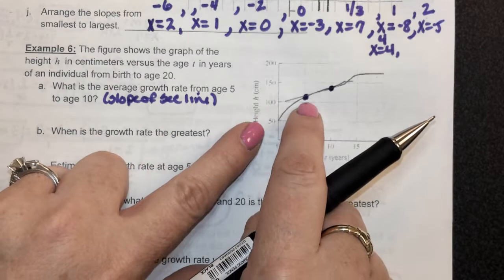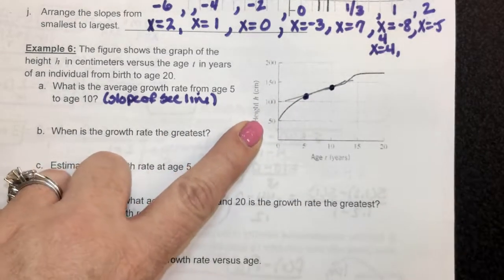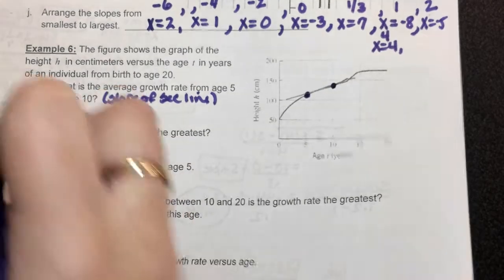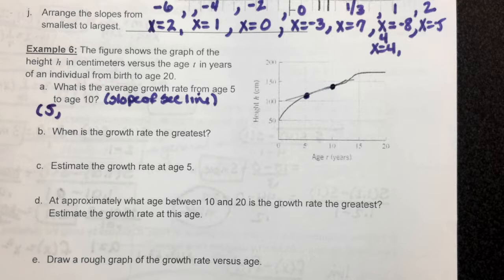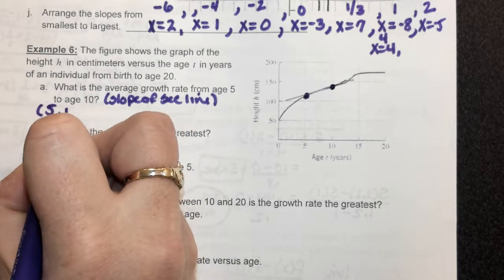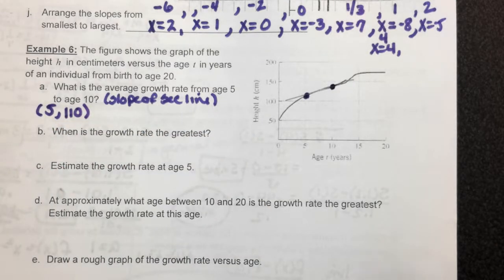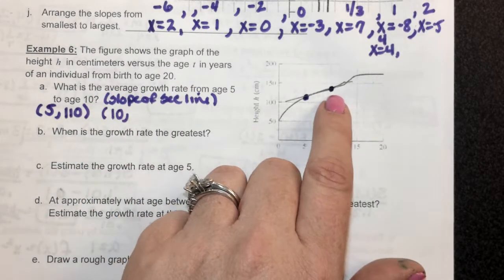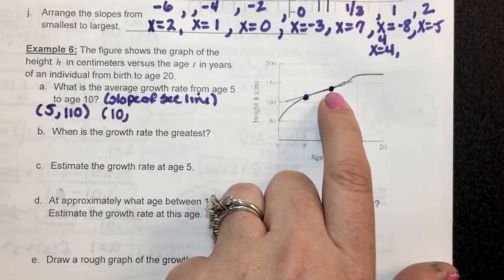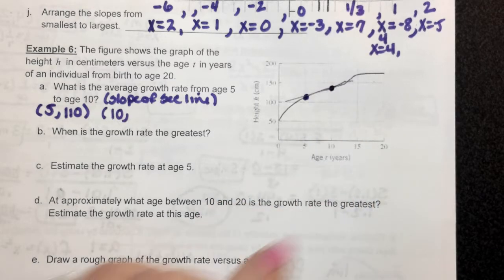So you're going to have to approximate this. At age 5, what appears to be the height? What appears to be the y value at age 5? Give me a reasonable approximation. 110. If you said 115, that's good. If you said 105, that's good. Reasonable approximation. So then at age 10, what appears to be the height in centimeters? 140 would be good.